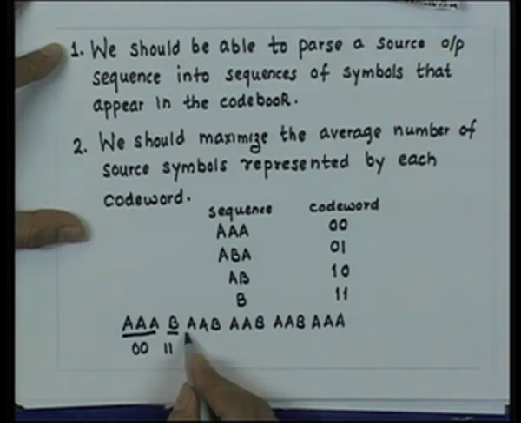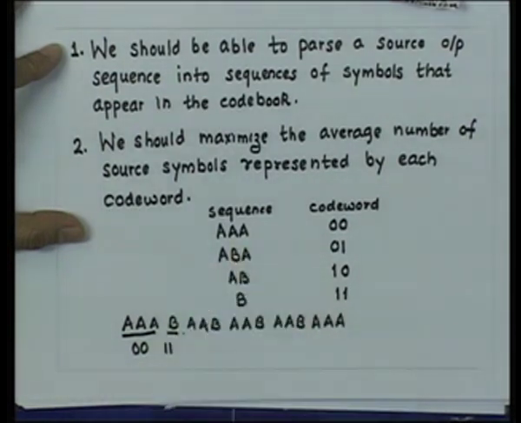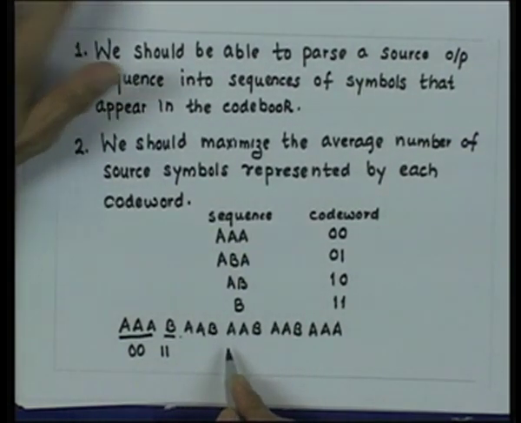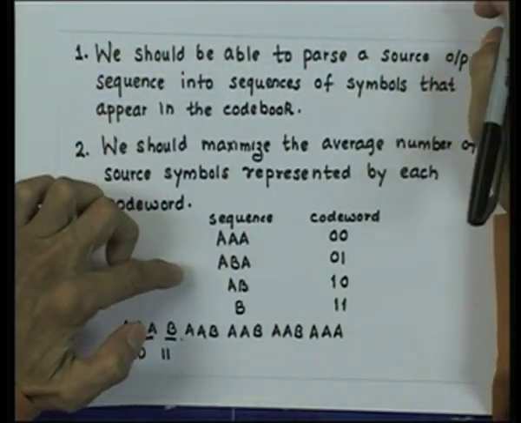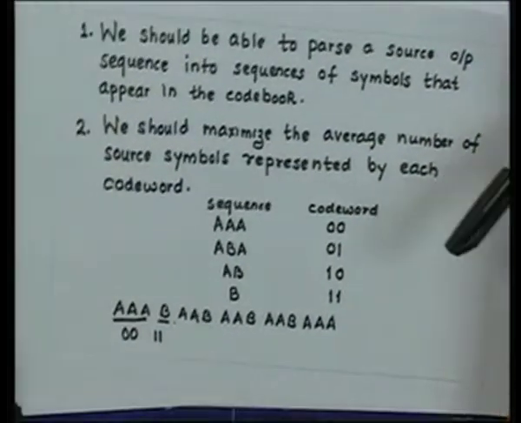But now from this point onwards, I cannot parse this sequence into sequences of symbols that appear in the code book. So, this sequence is uncodable using this particular code, and this is not a desirable condition.